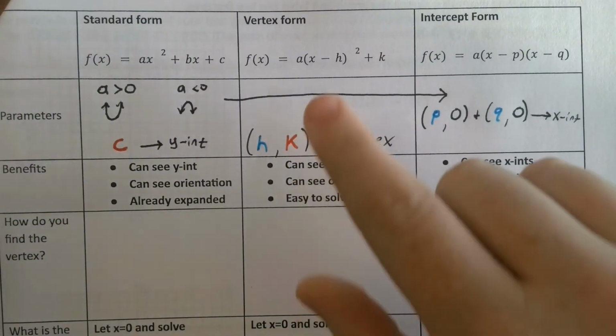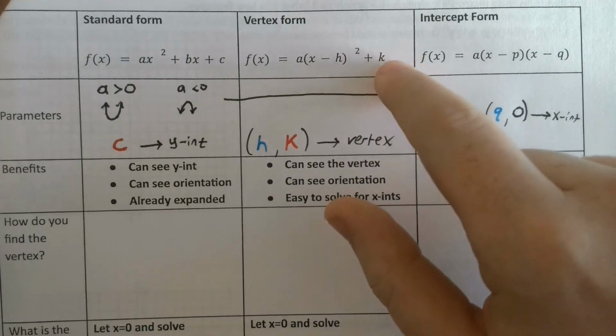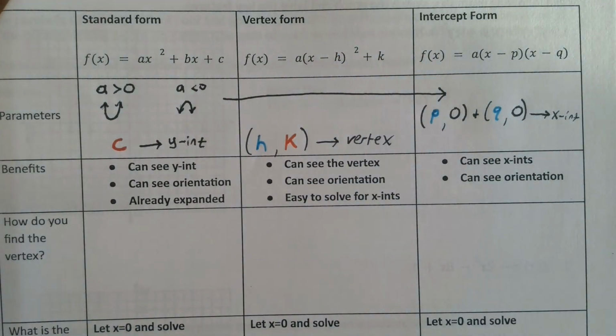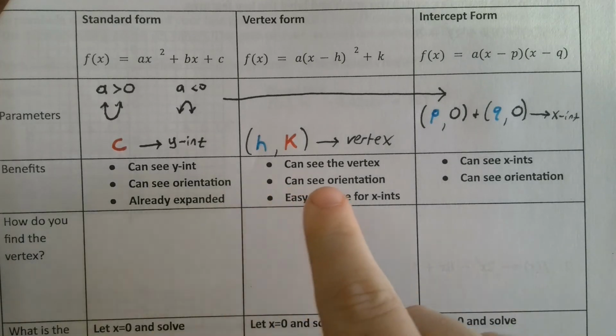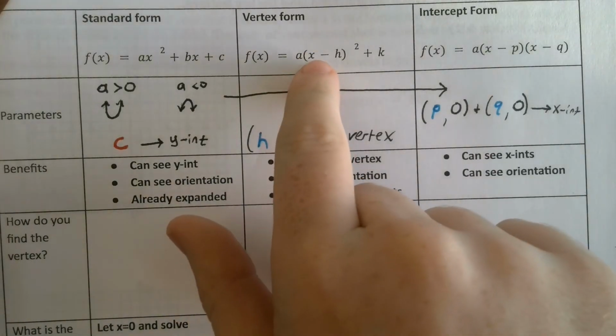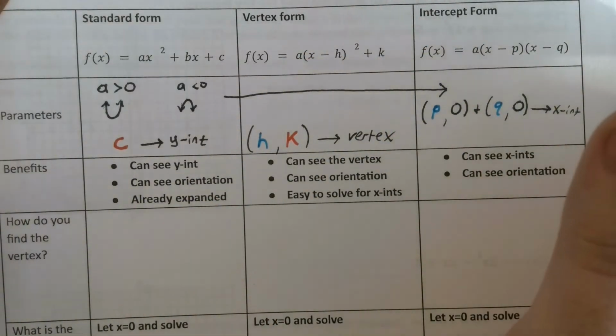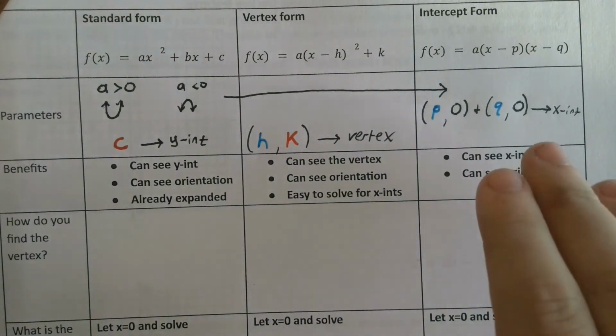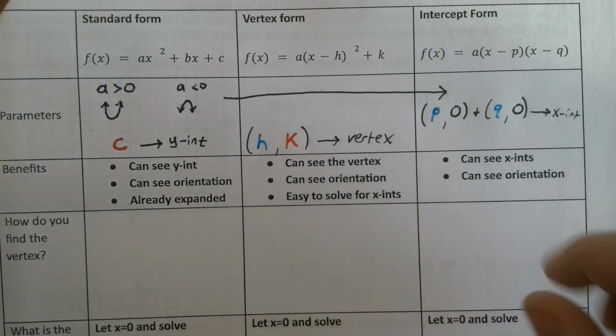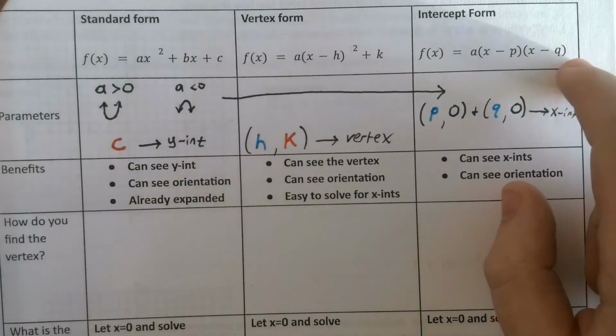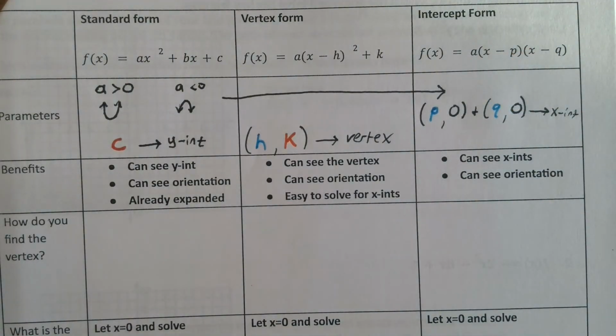In vertex form, you can see the vertex. It's your h and k. You can see the orientation as well because the a value tells you whether it's up like a cup or down like a frown. Finally, it's easy to solve for the x-intercepts since we just turn this into 0 and simplify. In intercept form, the benefit is you can see the x-intercepts because they're your p and q values after the minuses. And once again, you can see the orientation.